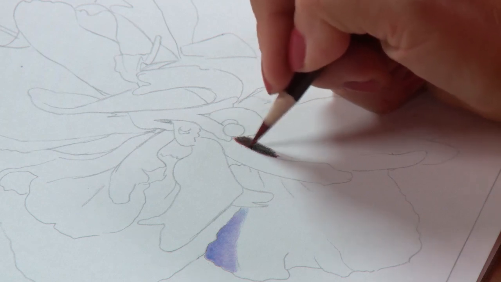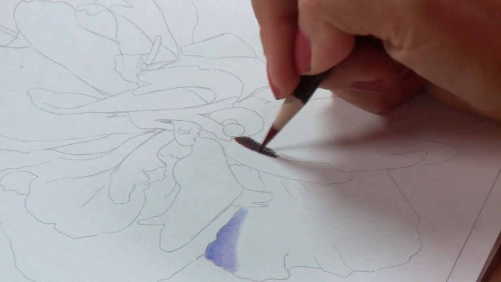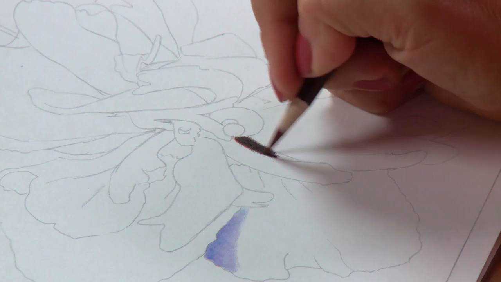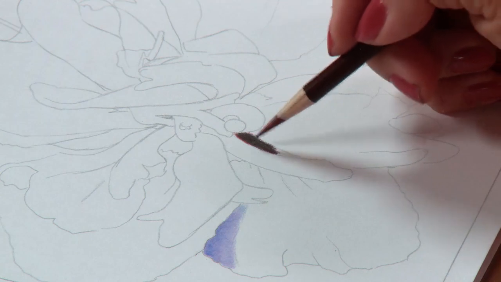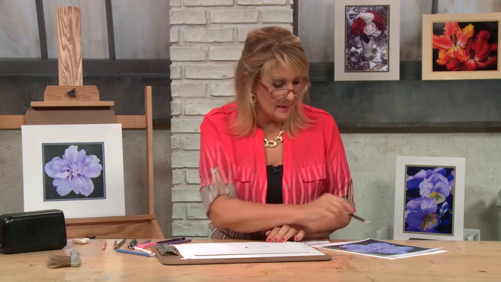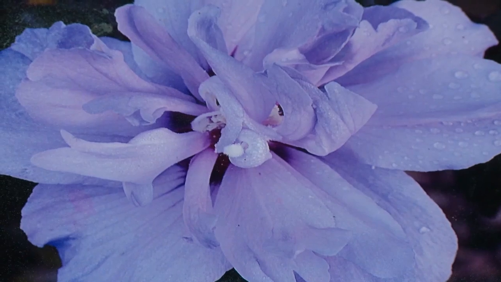Remember, don't be afraid if that pencil tip breaks. Sometimes it just scares you. Pop. Okay. So we've got that extreme dark right here, and it will really work against this light petal that you'll see and this little white doodad thing in the center.